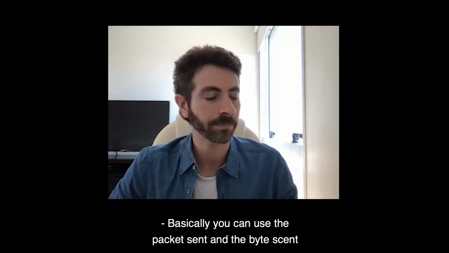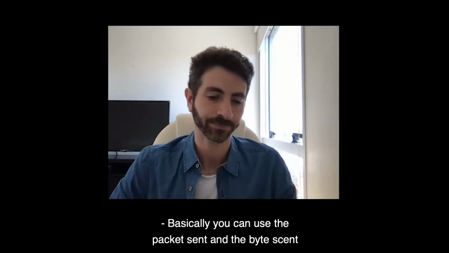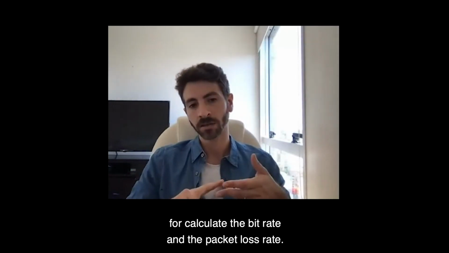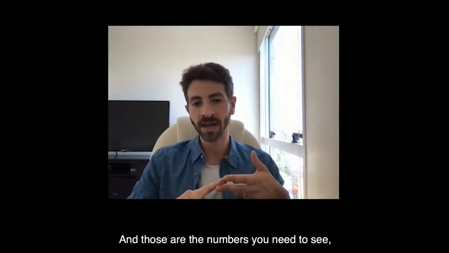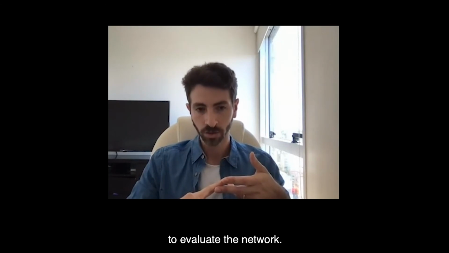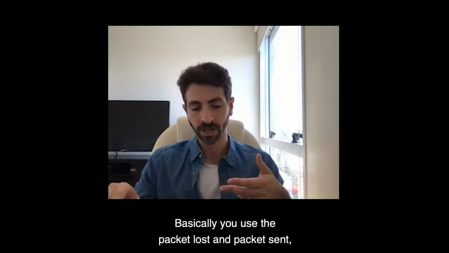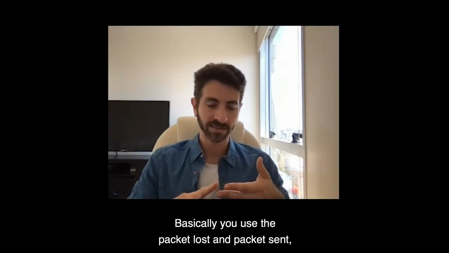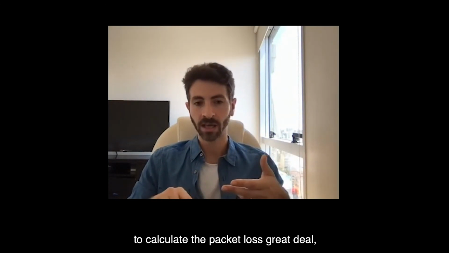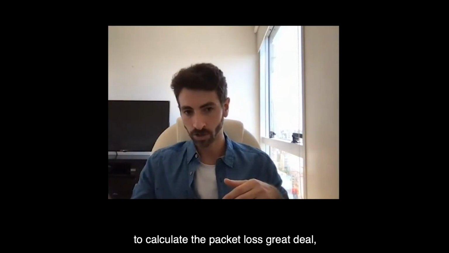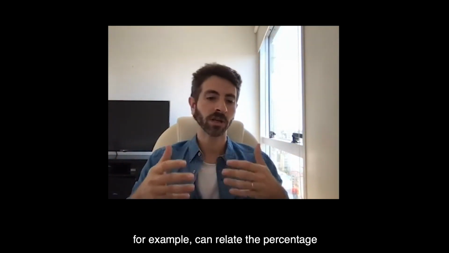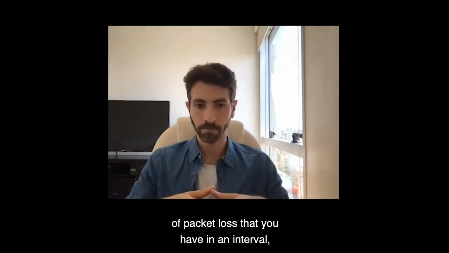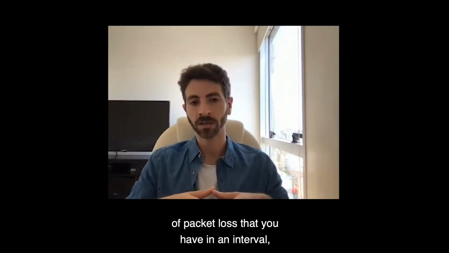Yeah, basically, you can use the packets sent and the bytes sent to calculate the bit rate and the packet loss ratio. And those are the numbers you need to see to evaluate the network. Basically, you use the packets lost and packets sent to calculate the packet loss ratio, which is going to say, for example, the percentage of packet loss that you have in an interval.